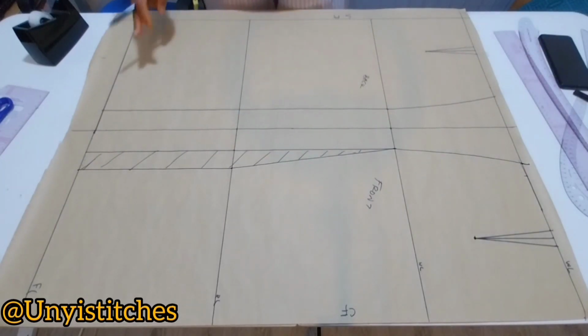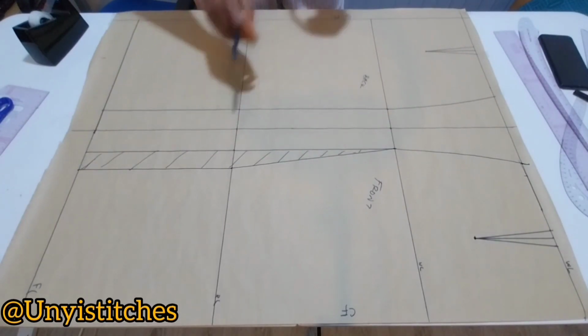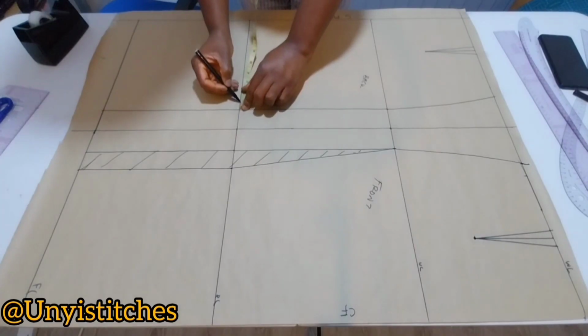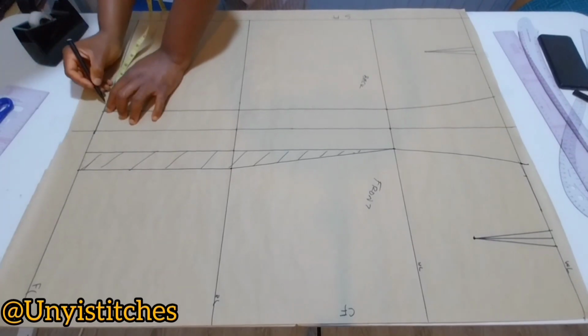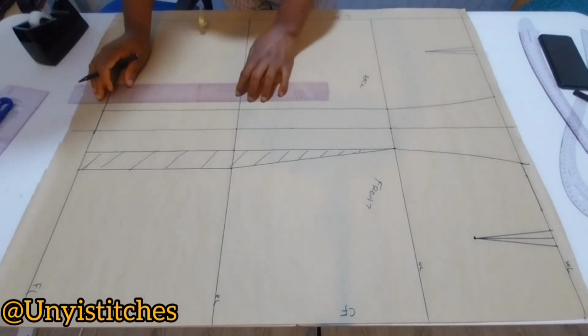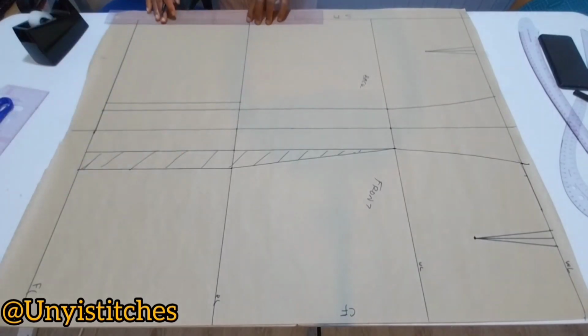Then for my back, I'm going to divide the 1.5 inches into 2 equal parts. So on my waist knee line, I'm going to mark 0.75 on each side of the line, as you can see me doing so. I will do the same on my full length line. Then I will connect my lines and I will draw it to my hip line.